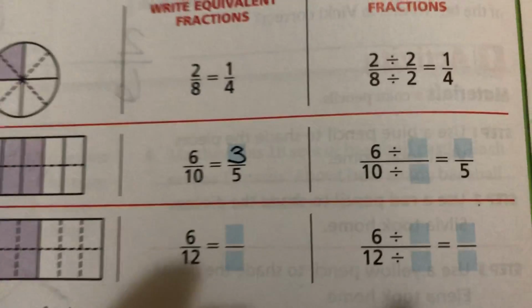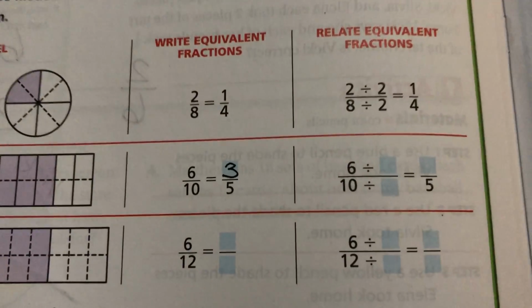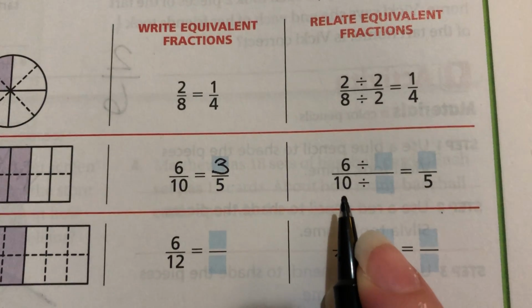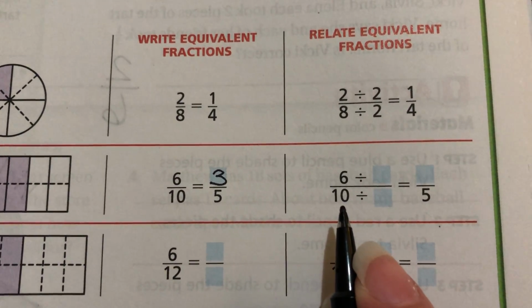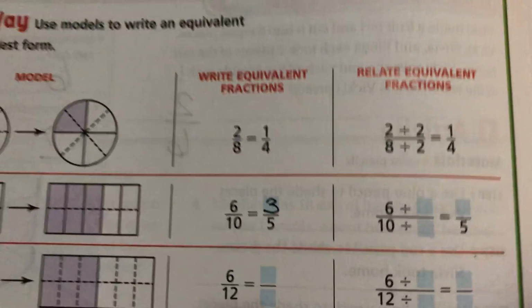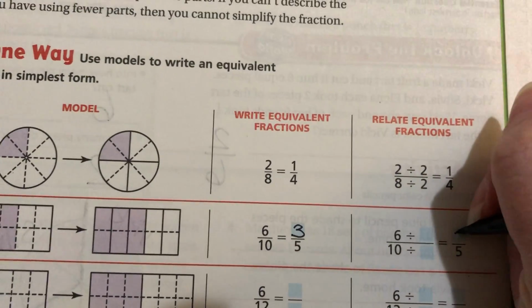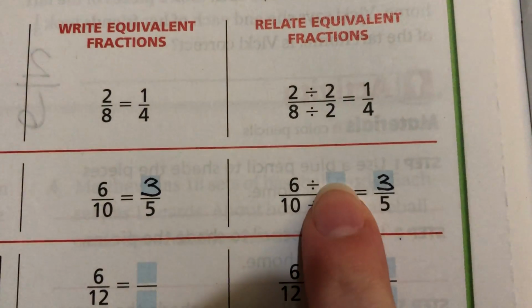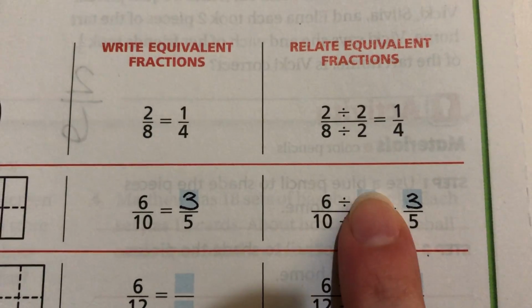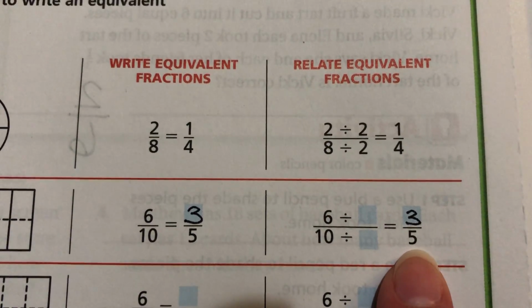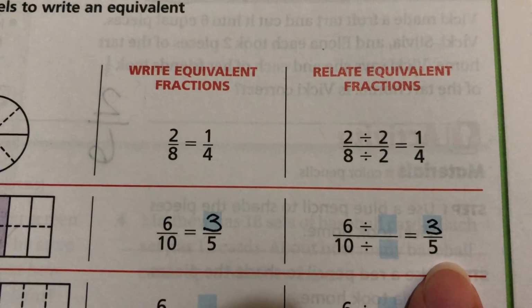So now if we look over here, if we are taking the fraction 6/10 and we were asked to write it in simplest form, well, we already know it's going to be 3/5. And let's use that idea that we have to do the same thing to both the numerator and the denominator in order for it to be an equivalent fraction, but written down in its simplest form.